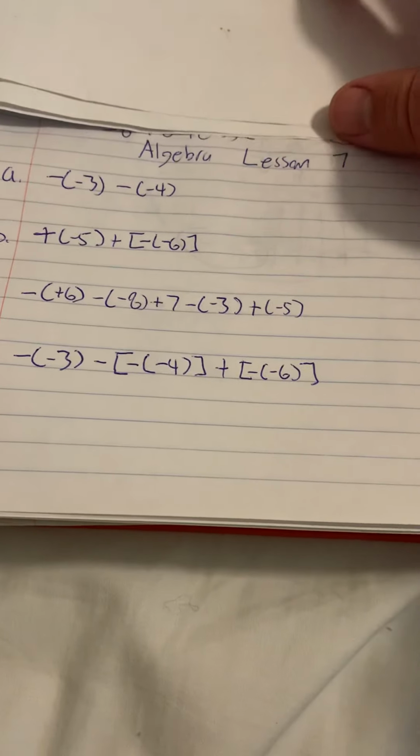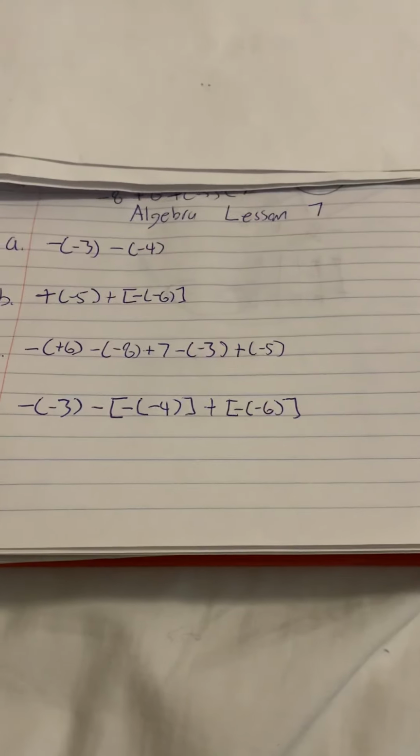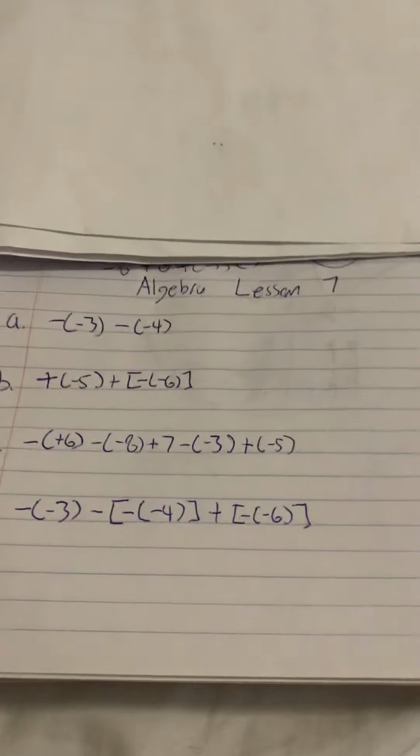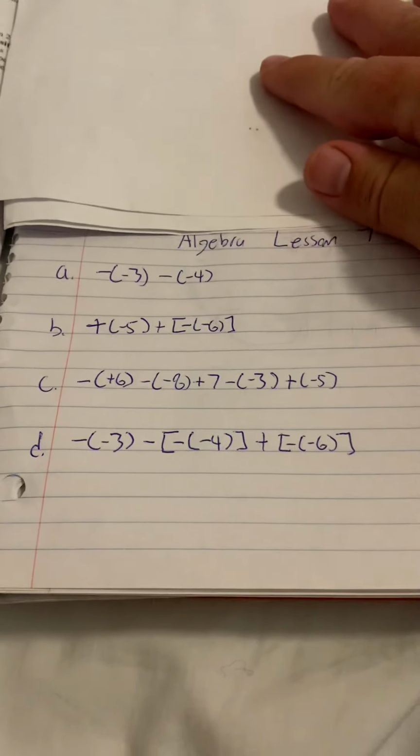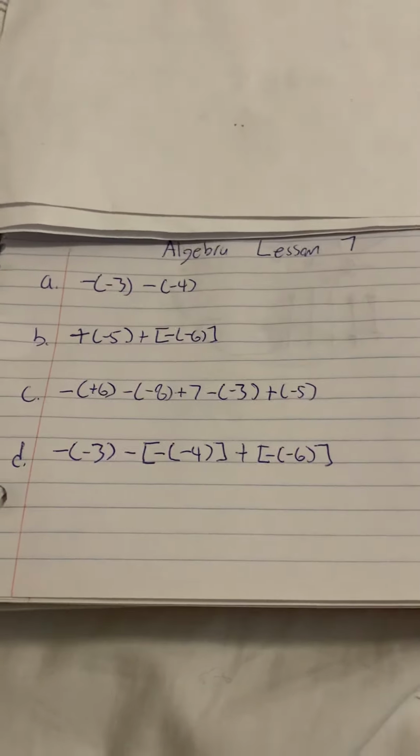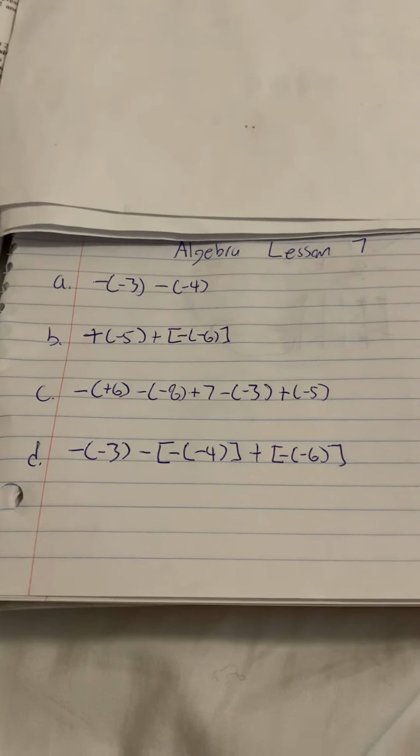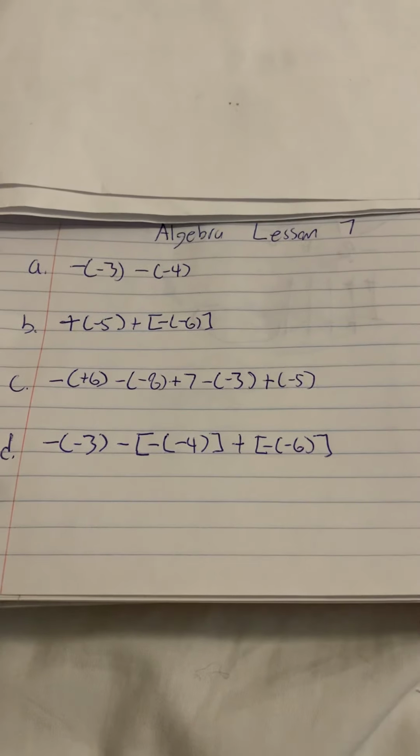All right, Algebra Lesson 7. Kind of really just a continuation of Lesson 6, except now we have numbers with multiple negatives in front of them that we have to simplify, okay?